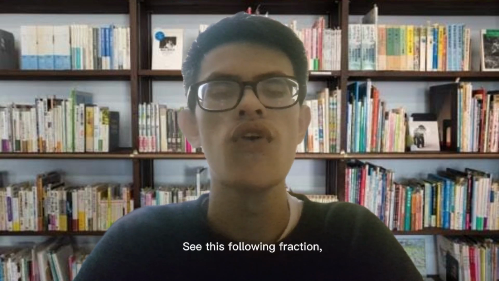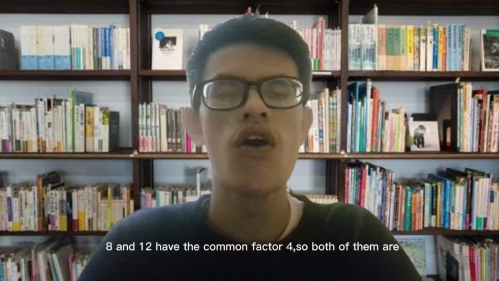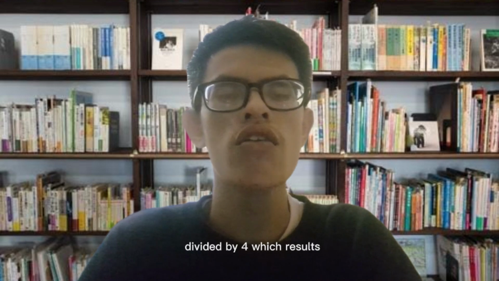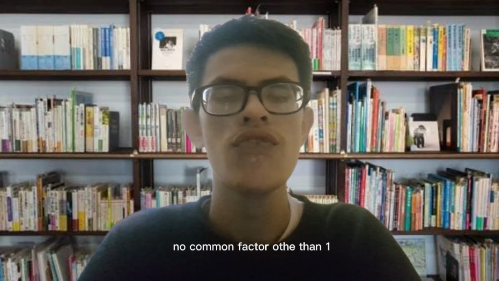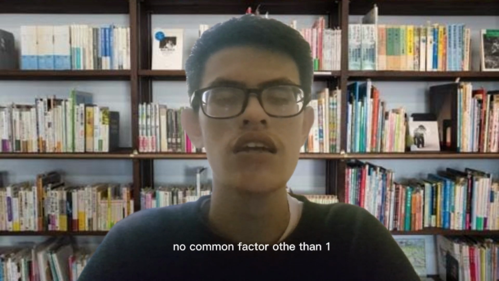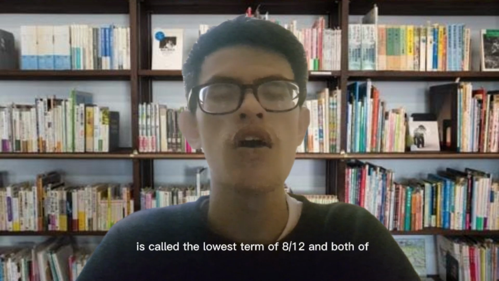See the following fraction. 8 over 12 have the common factor 4, so both of them are divided by 4, which results in 2 over 3. Since 2 and 3 have no common factor other than 1, two thirds is called the lowest term of 8 over 12.